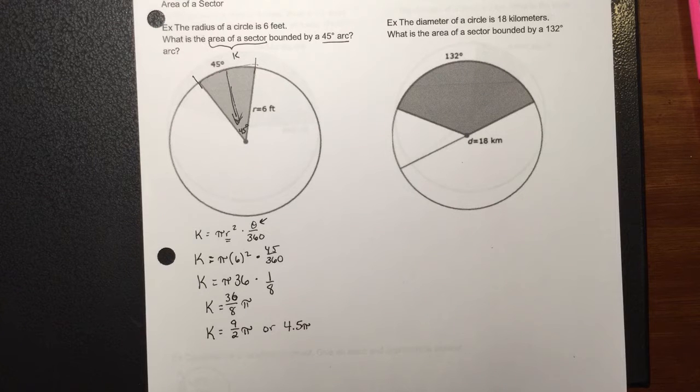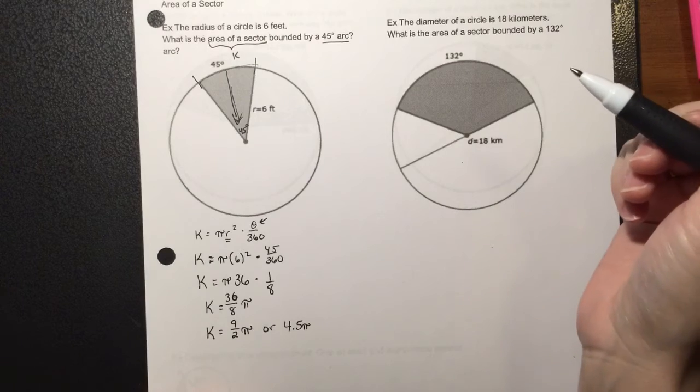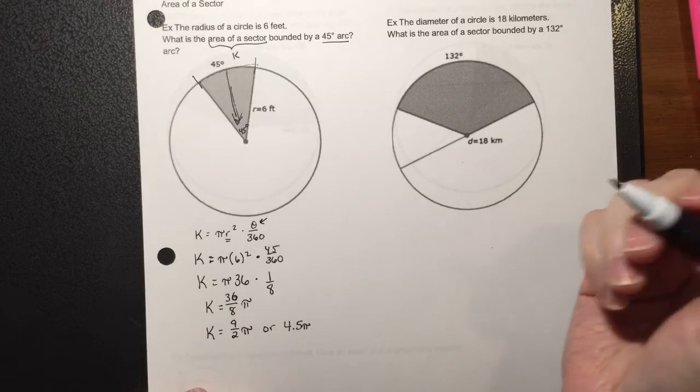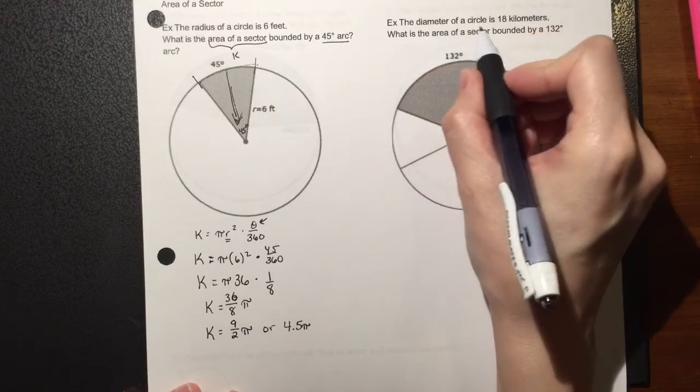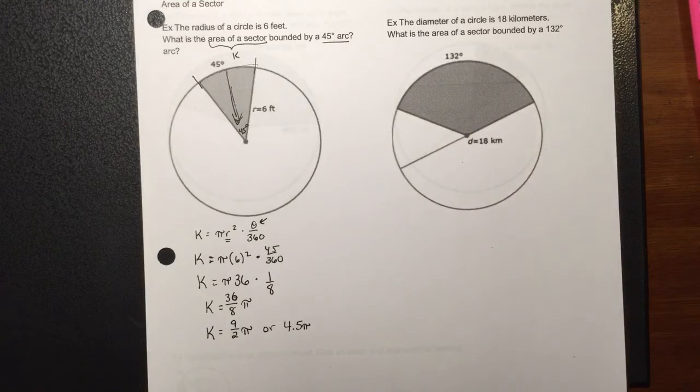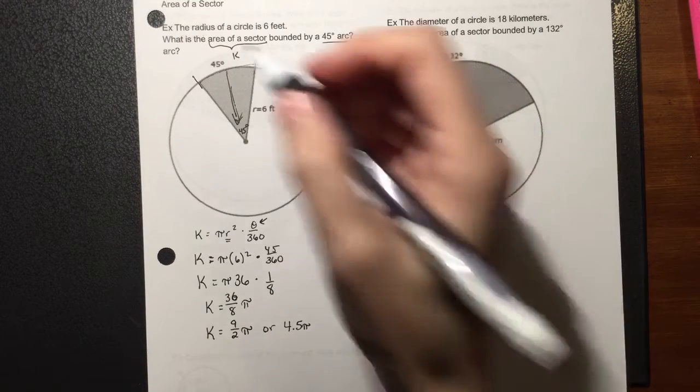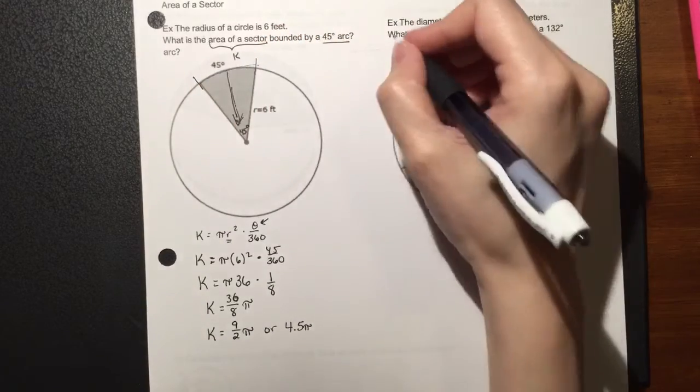So looking at the next example that I have for you, in the last problem they gave you the radius. They can either give you the radius or they can give you the diameter. So this is an example of a problem that has diameter in it. Again, the diameter of a circle is 18 kilometers. What is the area of a sector bounded by a 132 degree arc? And I think this arc is supposed to go over there.